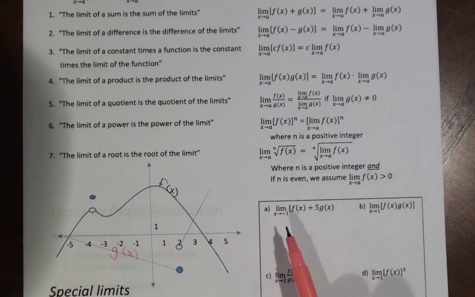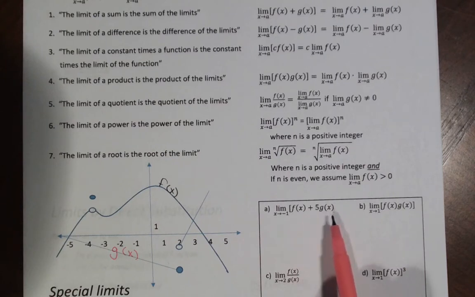Okay, so it says, find the limit as x approaches -1 of the sum of f of x plus 5 g of x. Now, we can't just write an answer. What we have to do is evaluate it using the limit laws, and then justify each step.